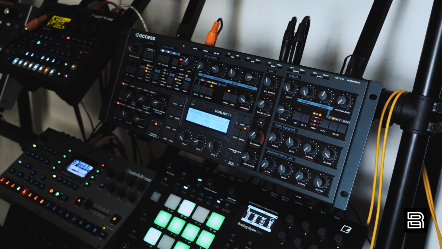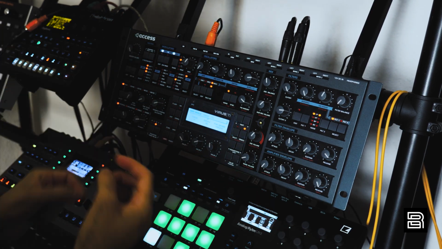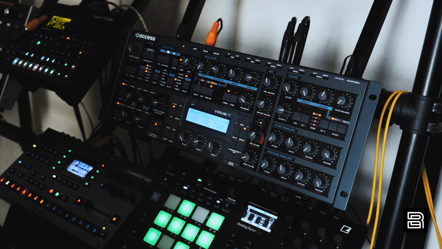Now think about that. If you had 2 hypersaw oscillators running with 9 waves each, unison of 8 voices, it's a ridiculous amount of saw waves if you really feel the need.